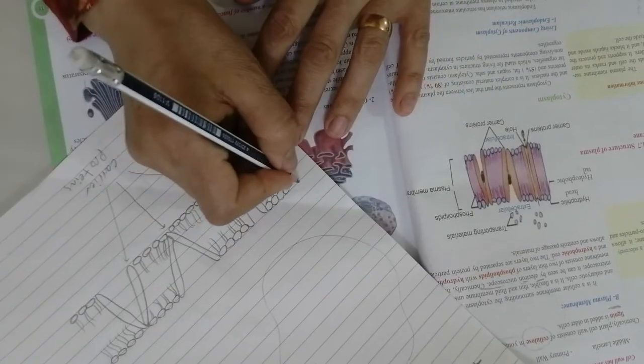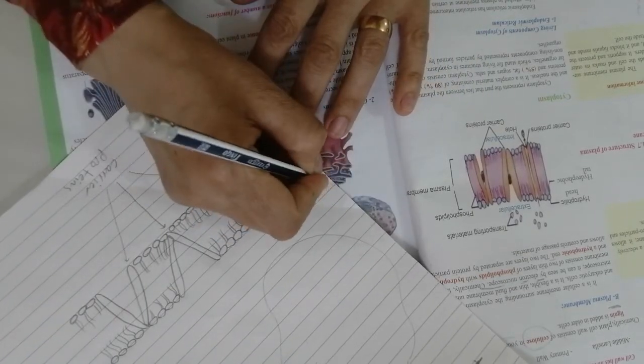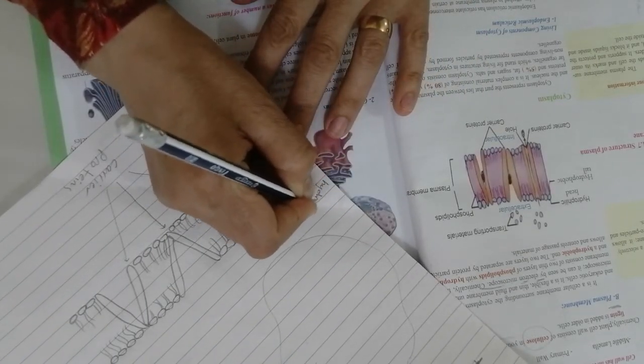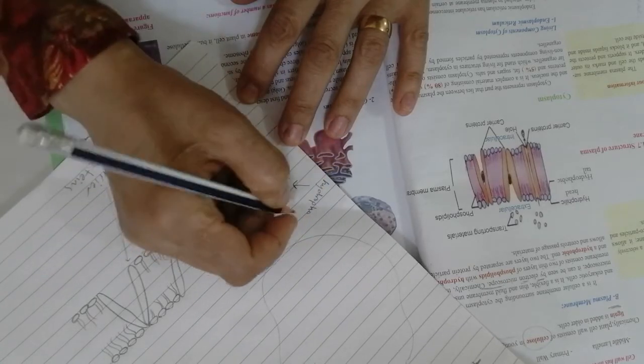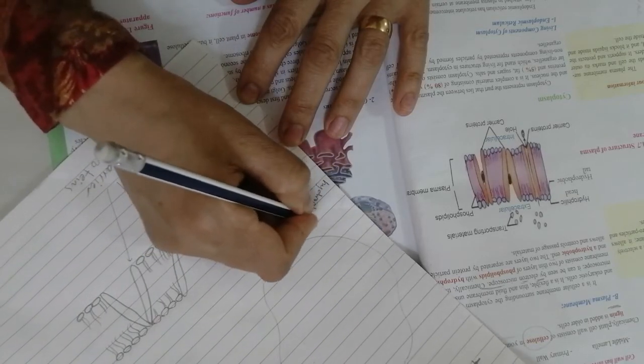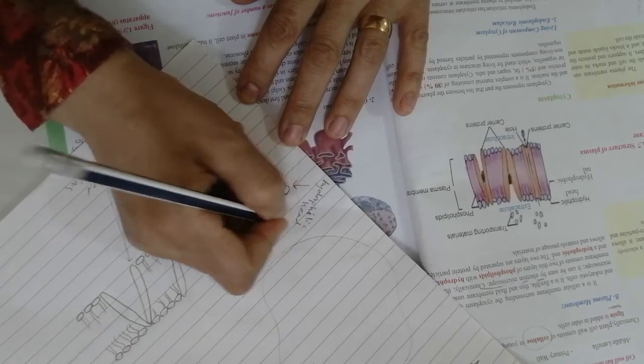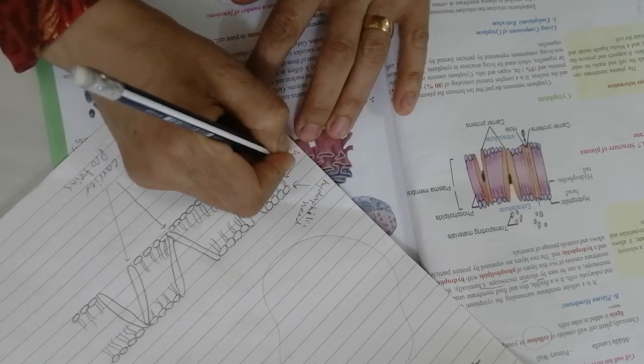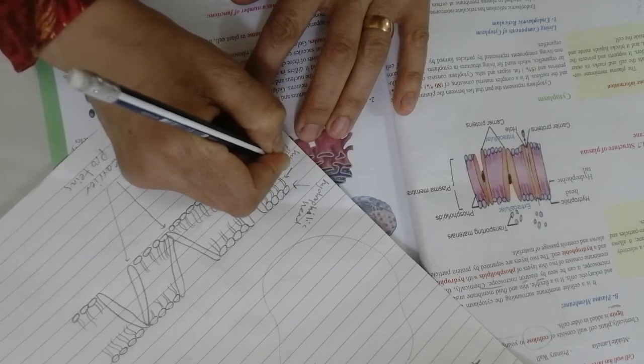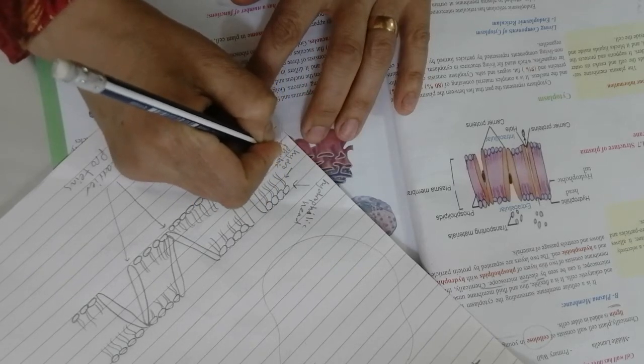So here we have this hydrophilic end or hydrophilic head, and this is the hydrophobic tail.